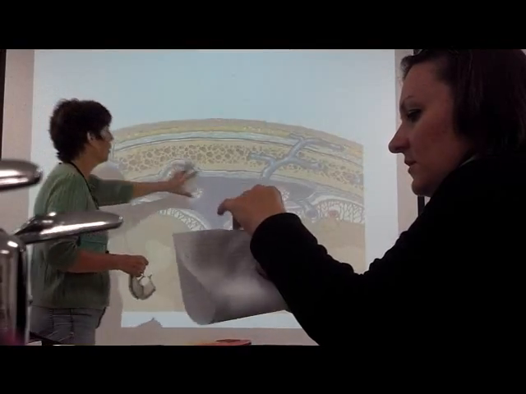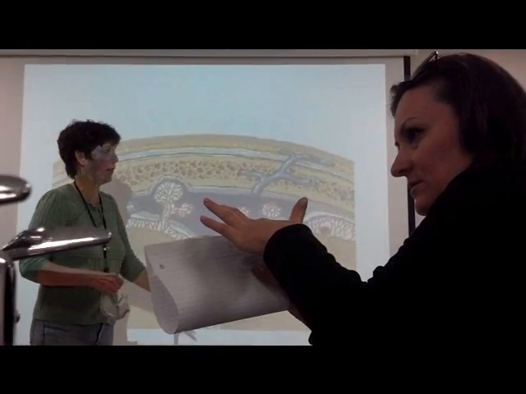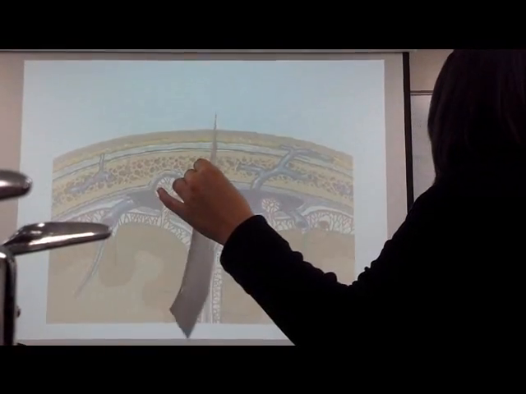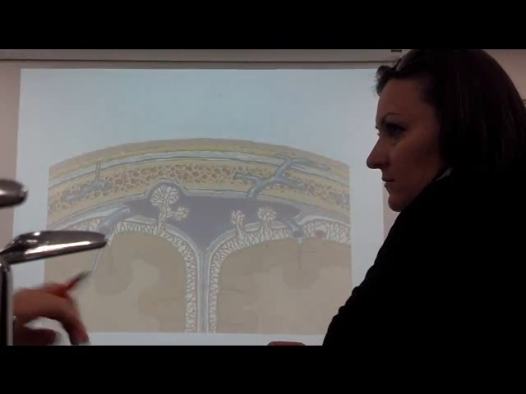Okay, so superior sagittal sinus, inferior sagittal sinus. And then, of course, obviously, we need to get this blood back to the brain.